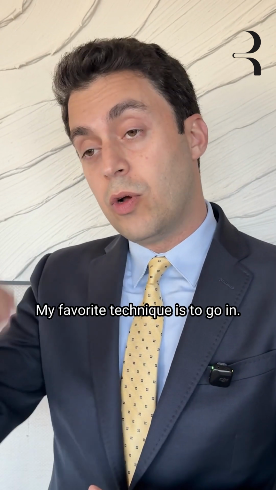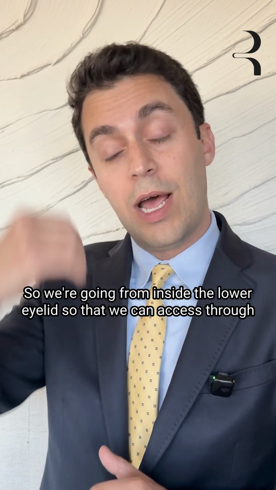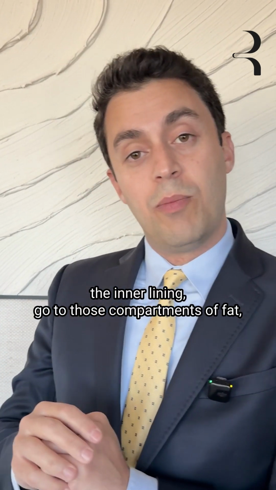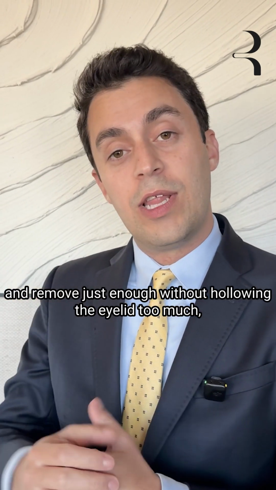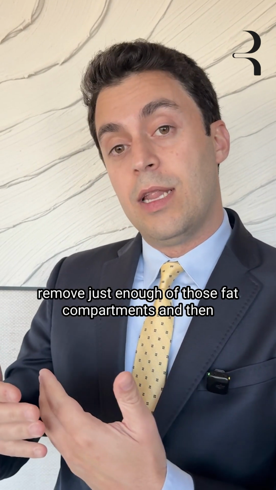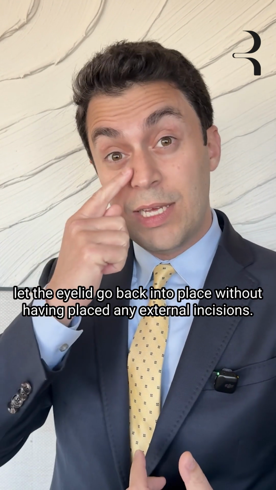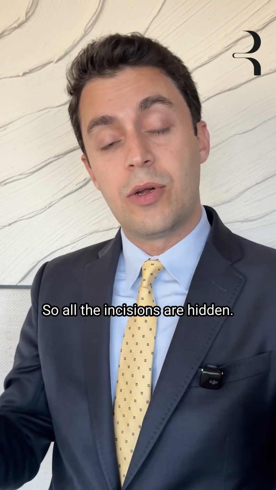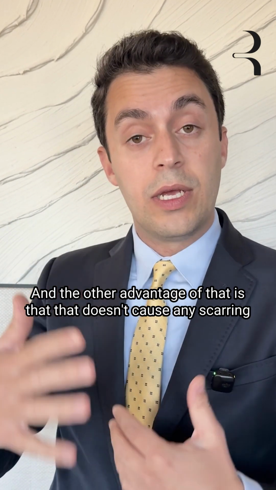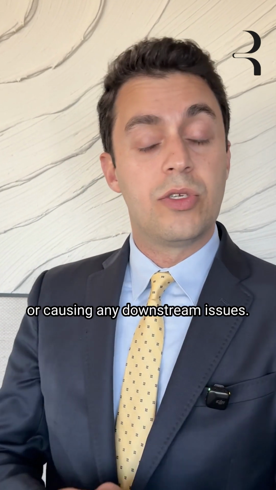My favorite technique is called the transconjunctival lower blepharoplasty. So we're going from inside the lower eyelid so that we can access through the inner lining, go to those compartments of fat and remove just enough without hollowing the eyelid too much, and then let the eyelid go back into place without having placed any external incisions. So all the incisions are hidden, and the other advantage of that is that it doesn't cause any scarring on the external area that could be eventually pulling down on the eyelid or causing any downstream issues.